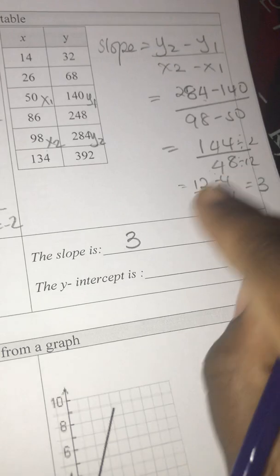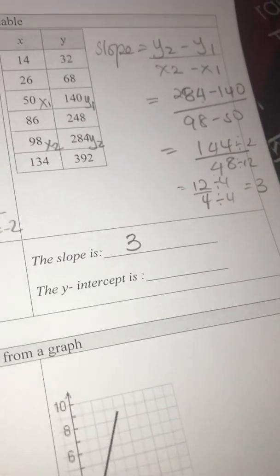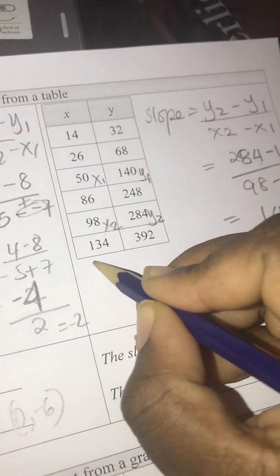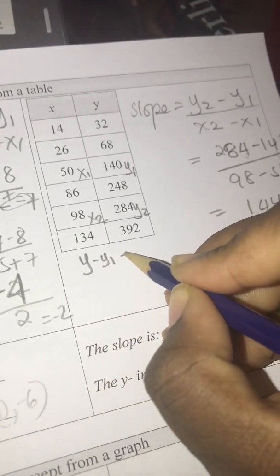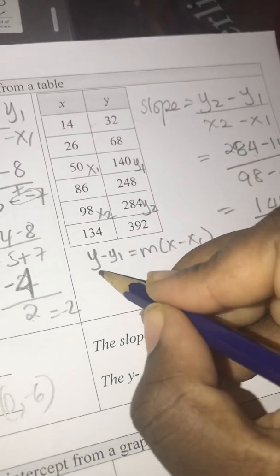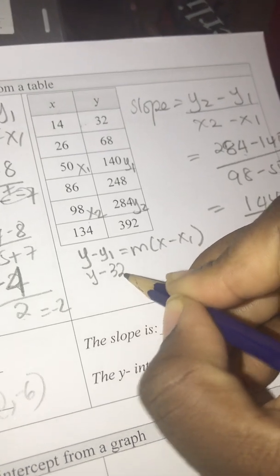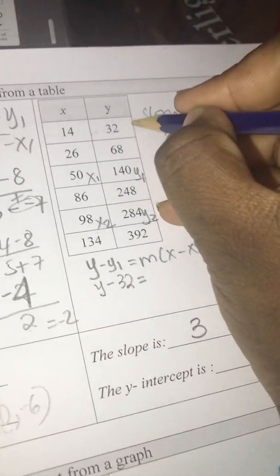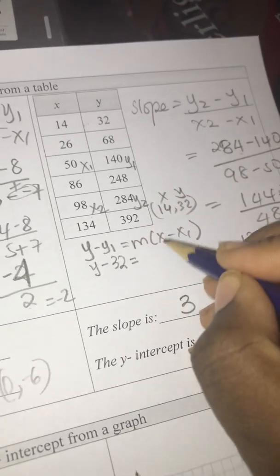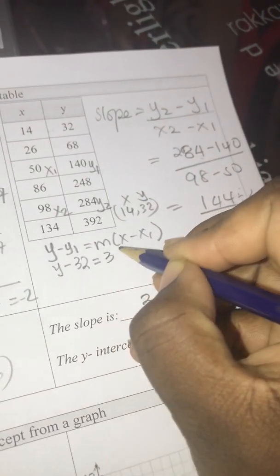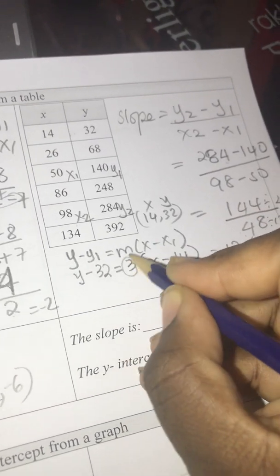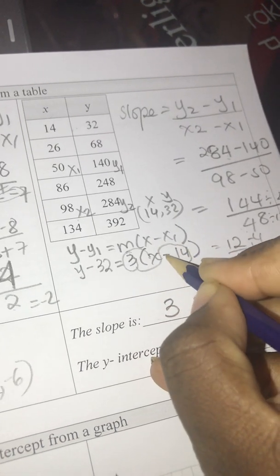Then since I know my slope is 3, I can find my y-intercept. I can do it two ways. I either do point slope or slope intercept form. So if I do point slope, I'll do y minus y1 equals m times x minus x1. I'll choose a smaller number. y minus 32 equals, so this is my y. So I'm going to use the point 14, 32, x, y. My m is 3. My x minus 14. So this becomes 3 times x, 3 times negative 14.